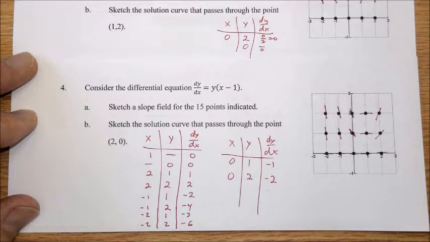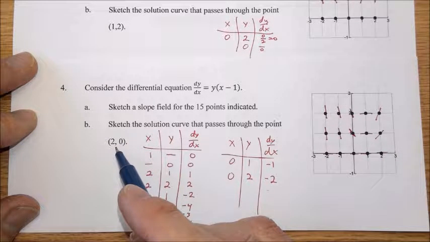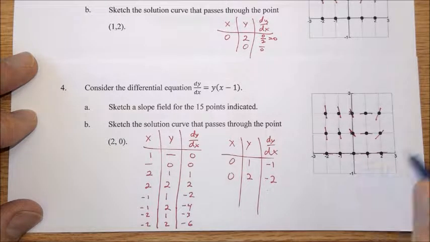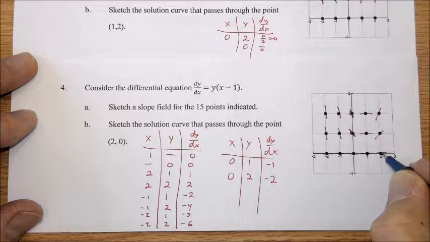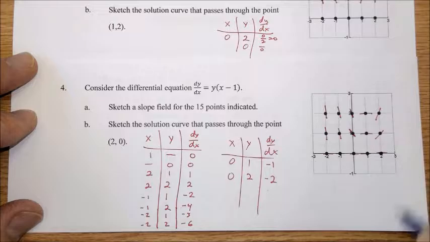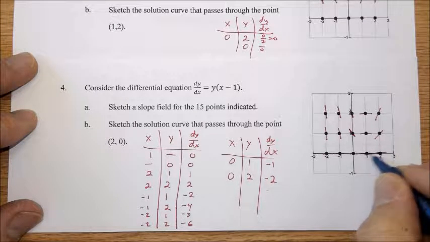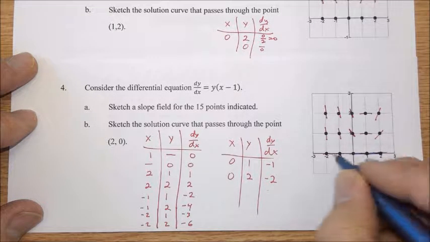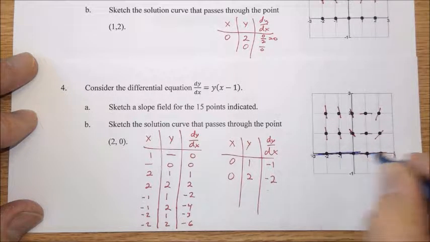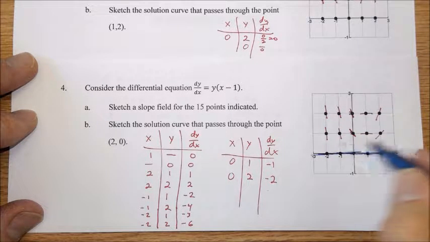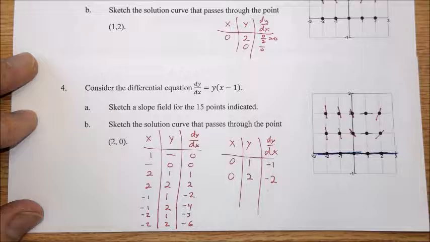Now, finally, we have to sketch the solution curve that passes through the point over 2 up 0. So over 2 up 0 is that point right there. So where does this slope lead us? It leads us to that point, which leads us to that point, which leads us all the way across, which means we actually don't even touch any of the slopes above or below the y-axis.